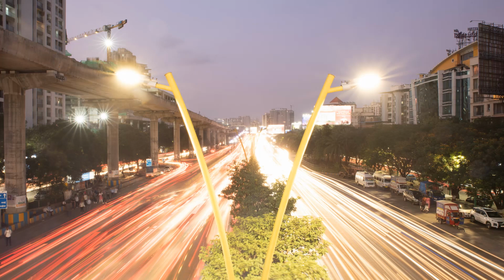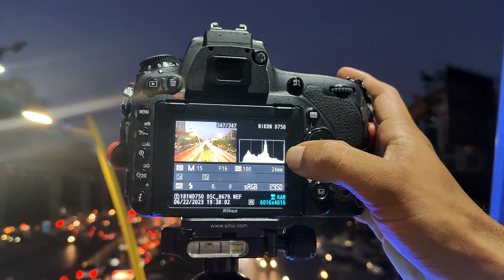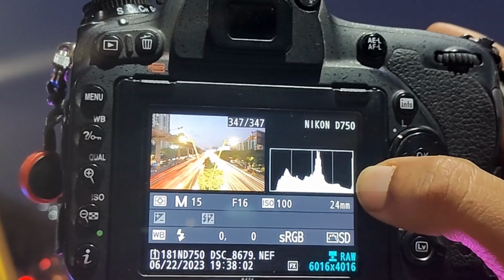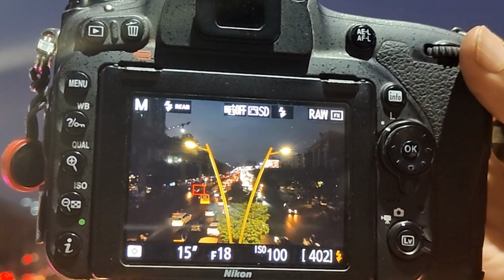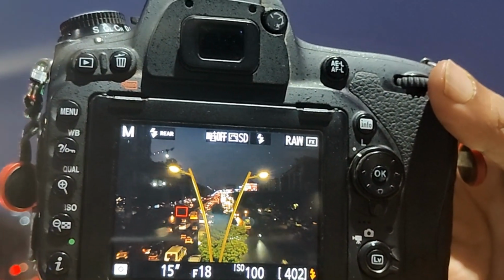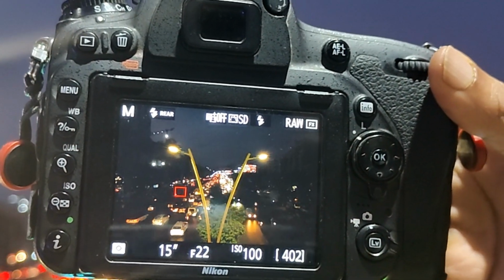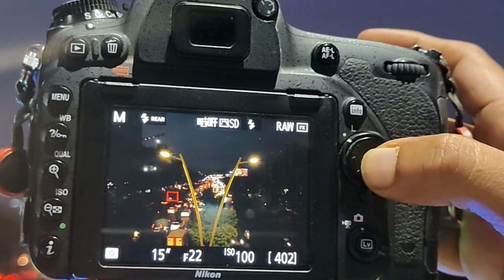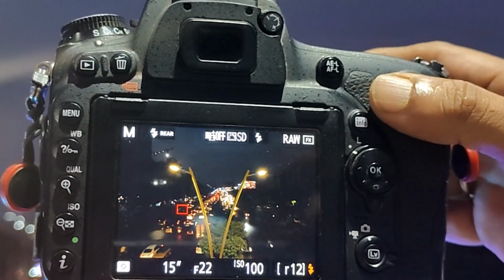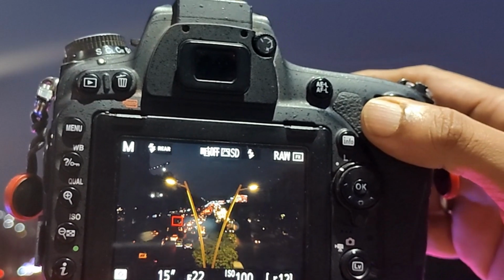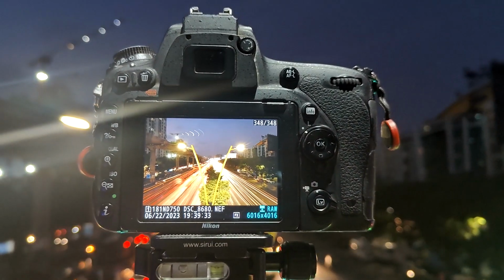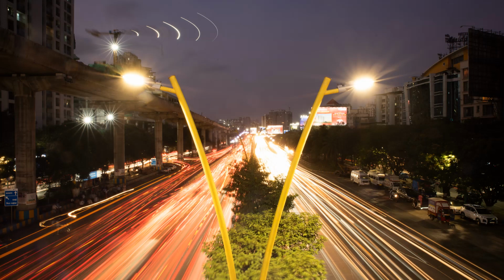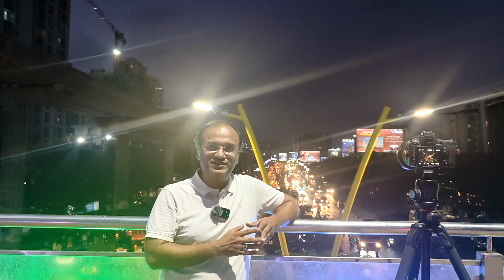Let's check out the histogram. Yes, can you see? The brighter areas are the brightest. It is touching the right hand side, so might as well increase the f-stop from f16 to maybe f22, which is a one stop. Fine, so let's try 15 seconds f22 and ISO 100. Yes, this is much better, isn't it? Absolutely wonderful. And this is how, ladies and gentlemen, you click light trails.